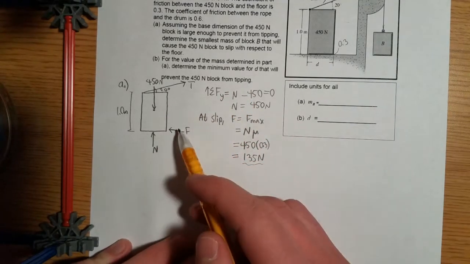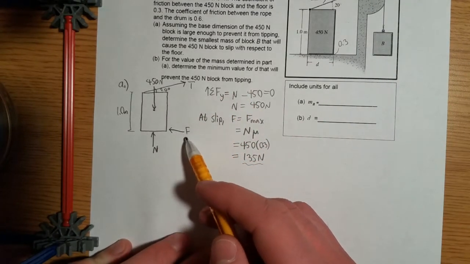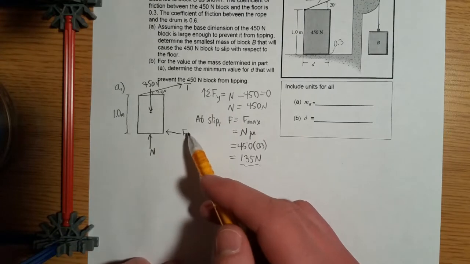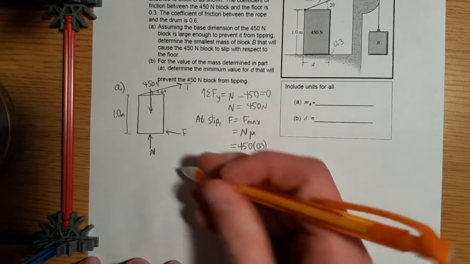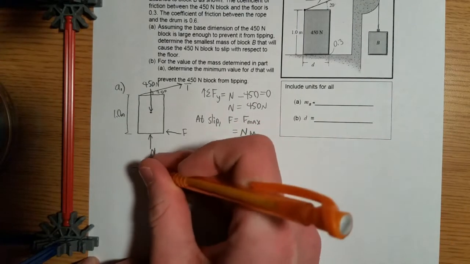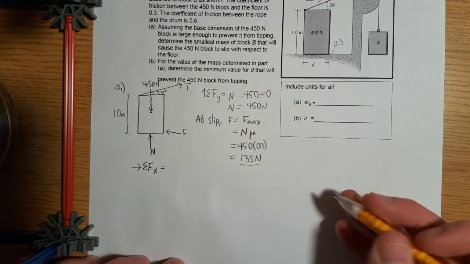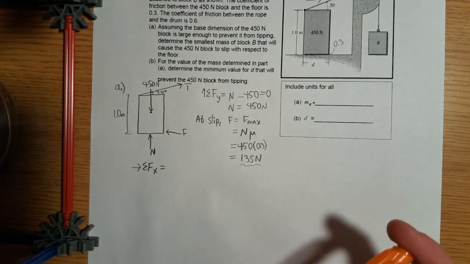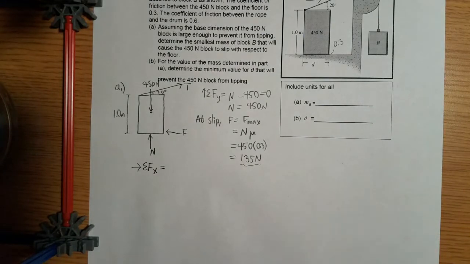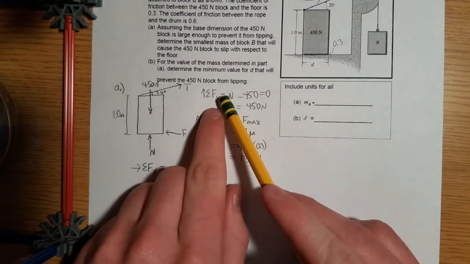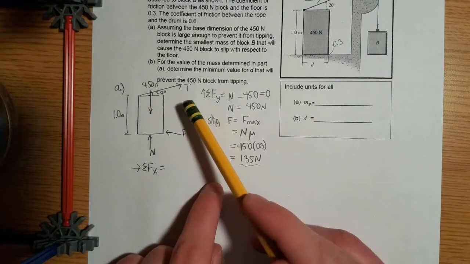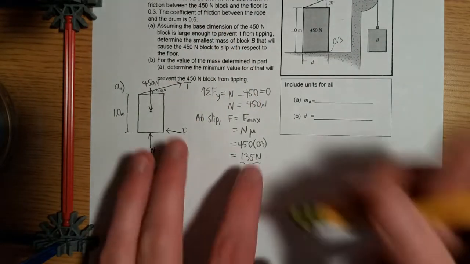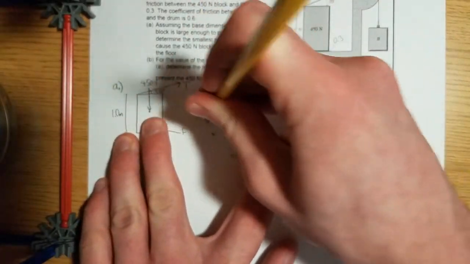But anyway, our friction max is 135 newtons. And we're assuming that this is going to be slipping, so this is going to be 135. So we'll go ahead and take the sum of the forces in the x. Sum of the forces in the x, we're going to have our tension force. Oh, you know what? I made a mistake talking about not having an answer key. I did make a mistake because in the sum of the forces in the y, we also have the tension force acting upward. So that's going to throw a little bit of a wrench into things.